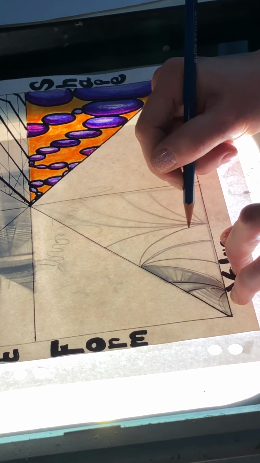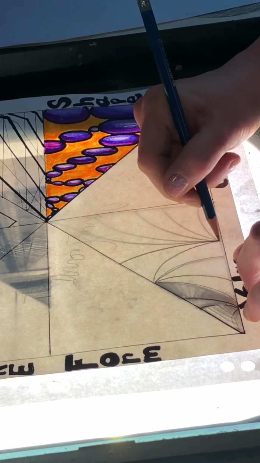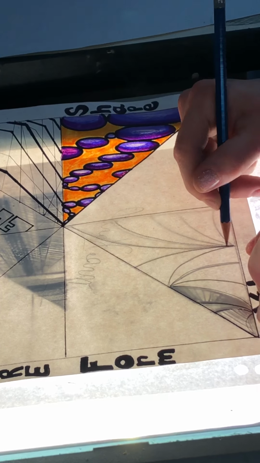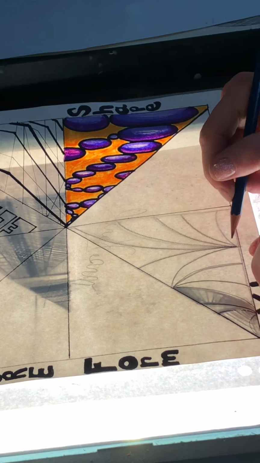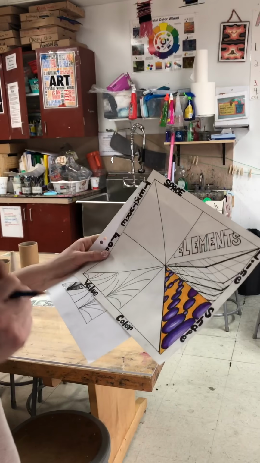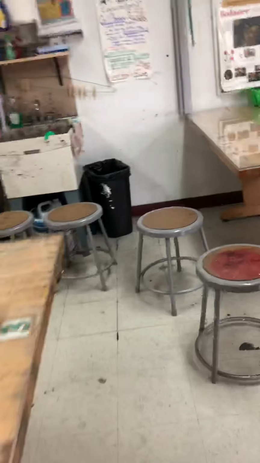And trace it. Voila. So now I'm ready to do my design, whatever I decide on my pizza chart. All right, let's go back over here.